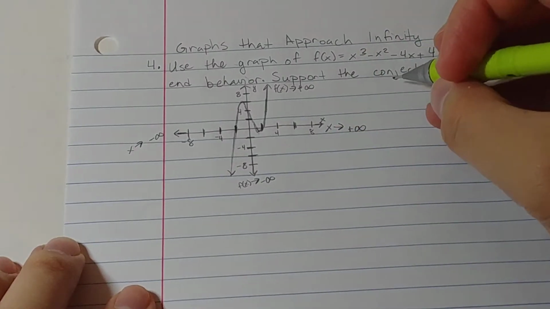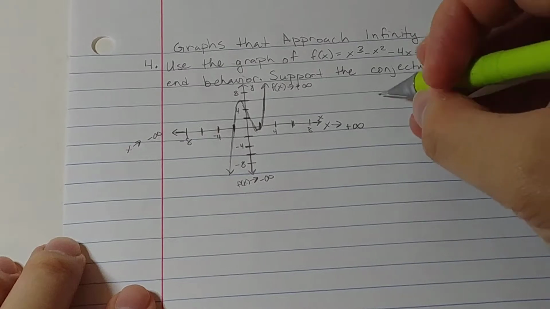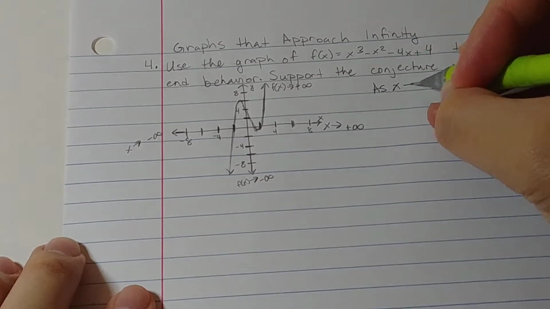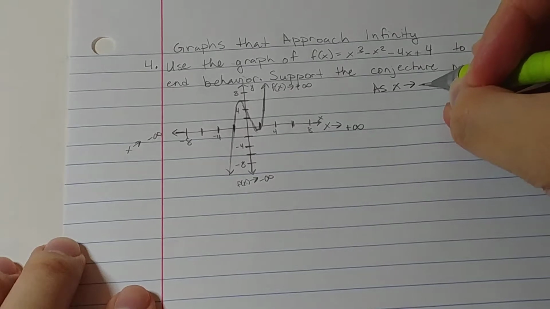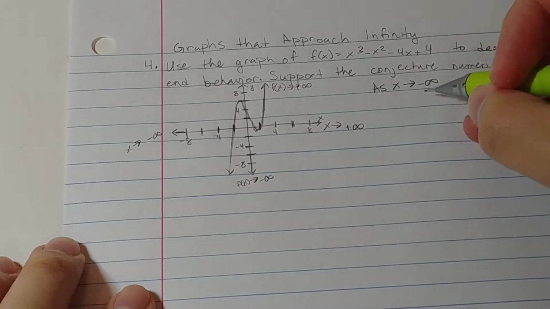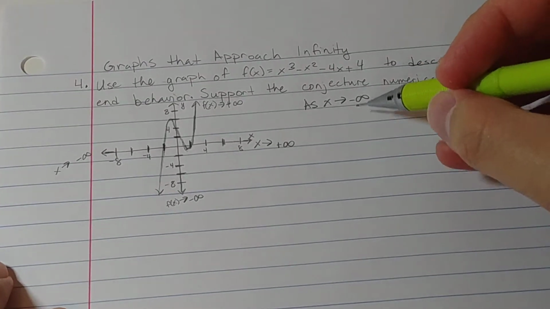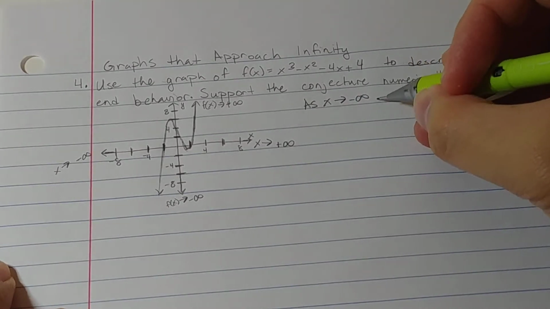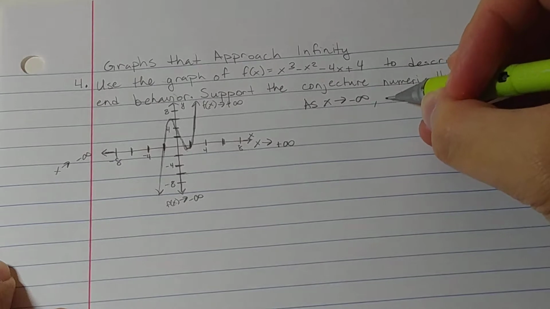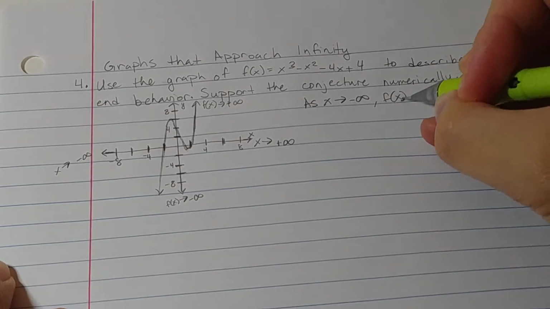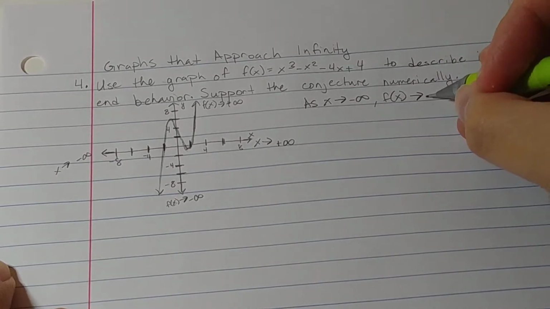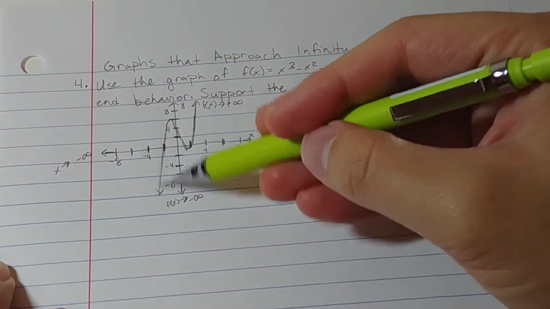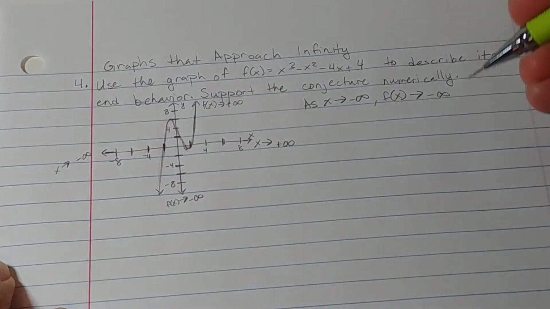So we would write that as x approaches negative infinity. Or a way of thinking about this is as x goes to the left forever, f of x approaches negative infinity. As it goes to the left, the y keeps going down forever.